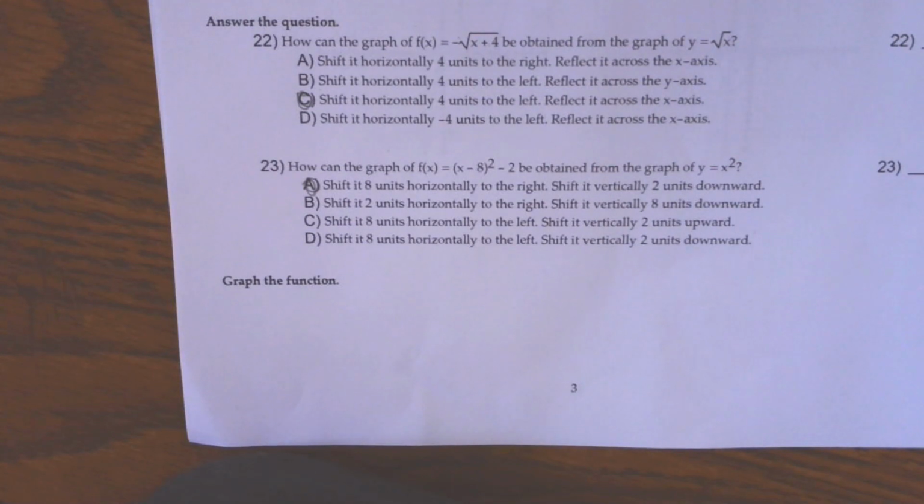And in 23, a couple things going on here. You've got a horizontal shift. The minus 8 means it's going to the right, the opposite, right? Negative is to the left, but this is a horizontal shift. It's always in the opposite direction. So it's going to the right 8 units, and then this minus 2. The vertical shift is just what it is. If it's a negative, it's down. If it's a positive, it's up. So a minus 2 means it's 2 units downward.